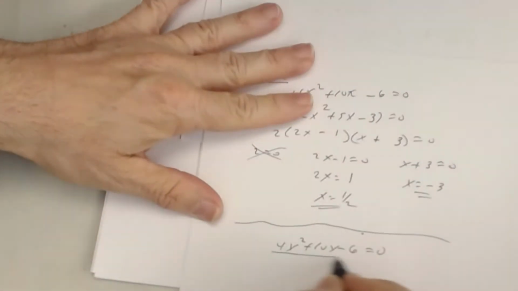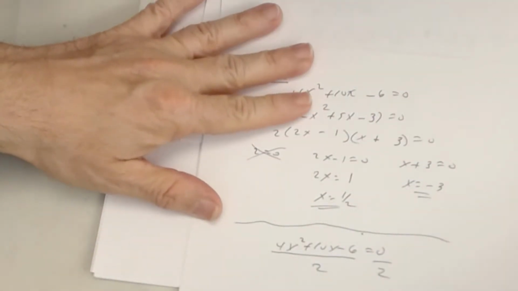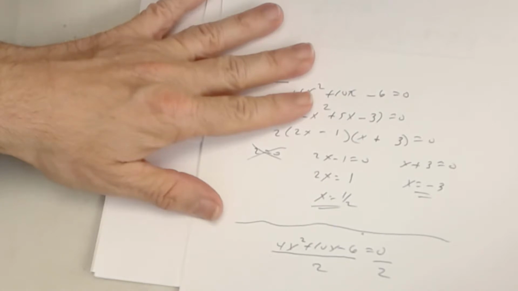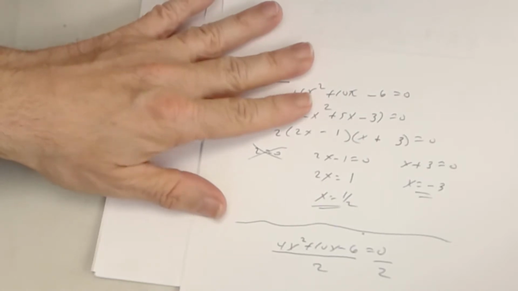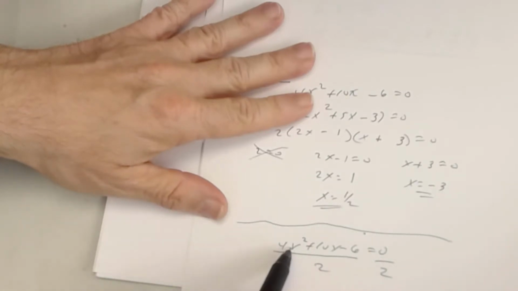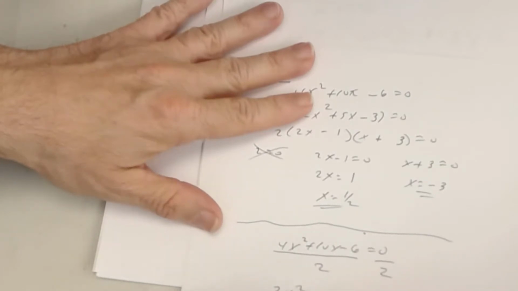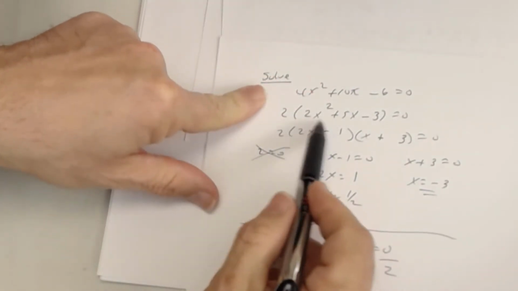So if I want to, couldn't I have just divided both sides by 2? I can divide by a number. I can multiply by a number. And so when I divide by 2, what's 4x squared divided by 2? 2x squared. What's 10x divided by 2? 5x. And what's -6 divided by 2? And what's 0 divided by 2? And that right here is just this.